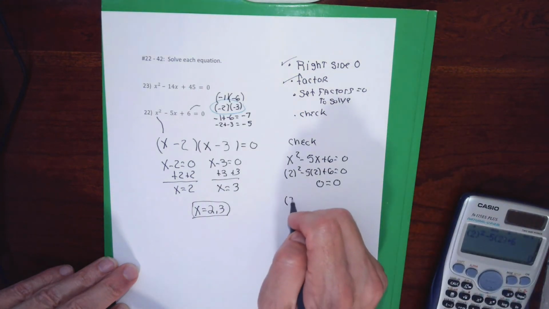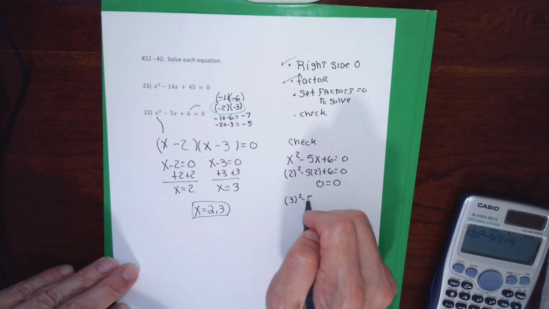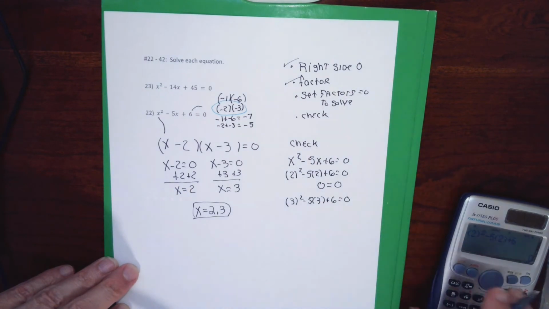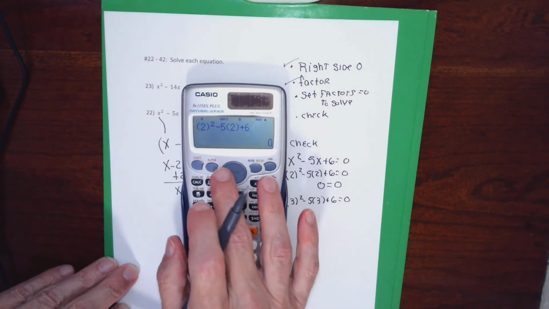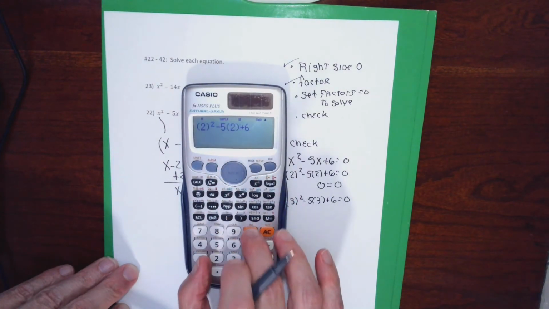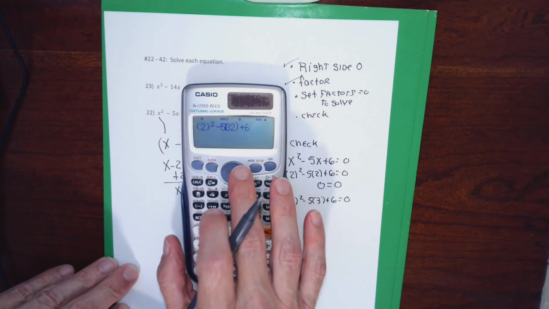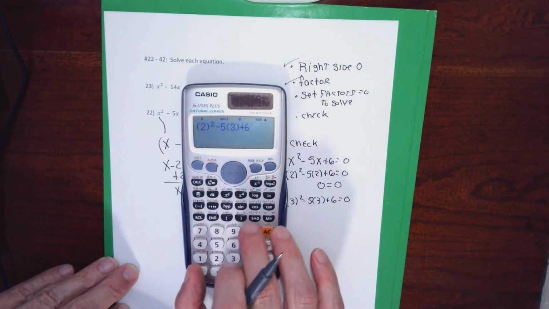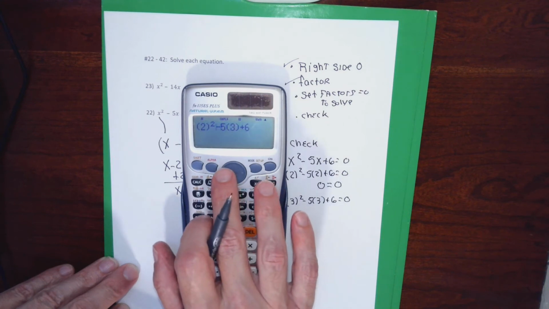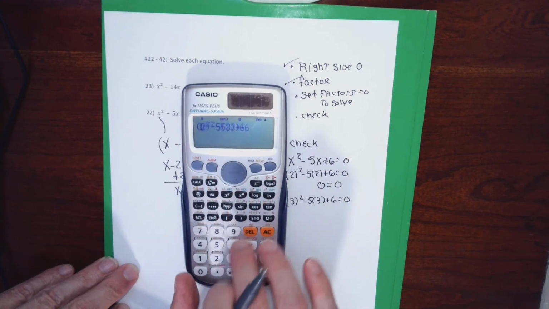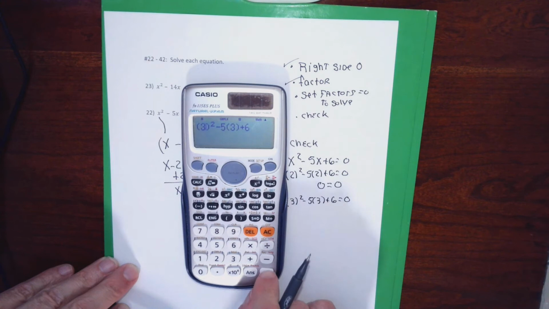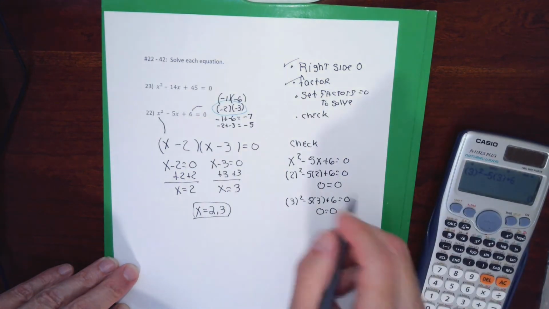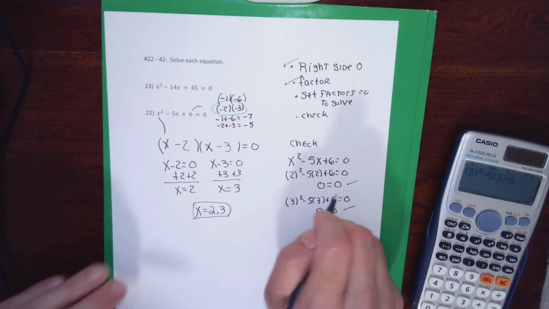And now check the 3, see if 3 squared minus 5 times 3 plus 6 equals 0. Could just use my back arrow. Change the 2 to a 3. Oh, I can use my back arrow if I knew how to use it. Change that 2 to a 3. I don't know that that was any quicker, but there's my check, and it gives me 0 equal to 0. Both answers checked. I can put a big old check mark next to each.